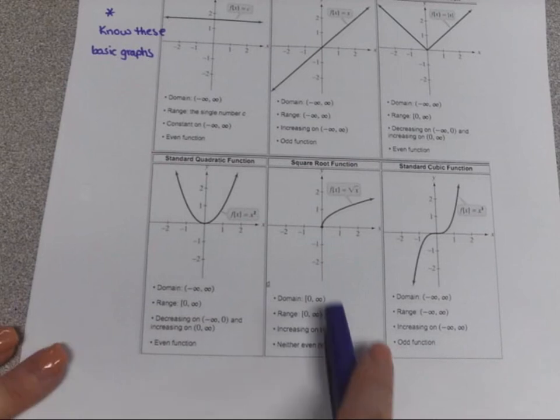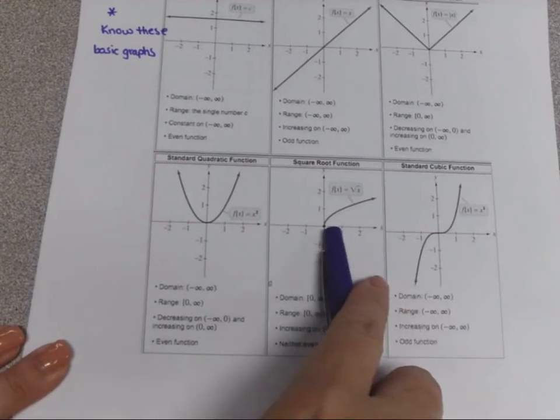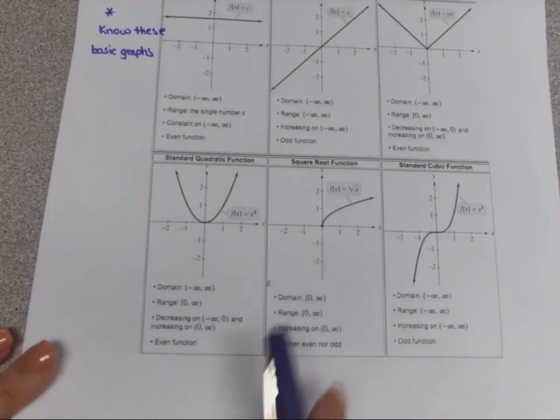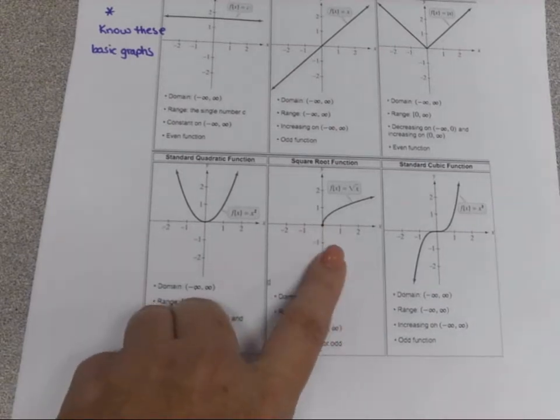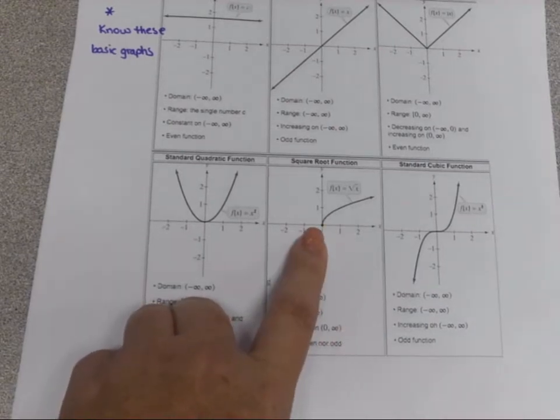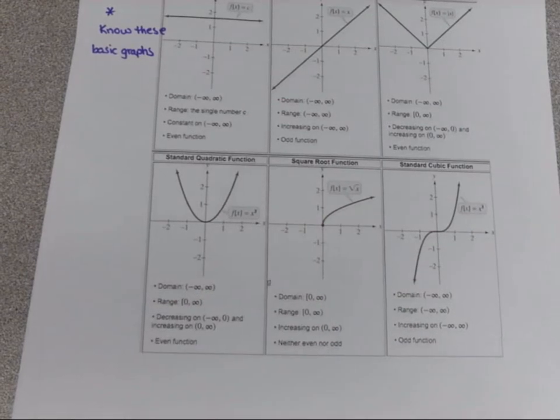Can anybody think about why you think this side's missing? What kind of numbers are we not really allowed to take the square roots of? Negative numbers, so that's why this side is missing, okay? We can't easily take the square root of negative numbers. Remember, we get imaginary results. So that's why it literally is a sideways half parabola. It's missing that negative half because it can't be negative, okay?